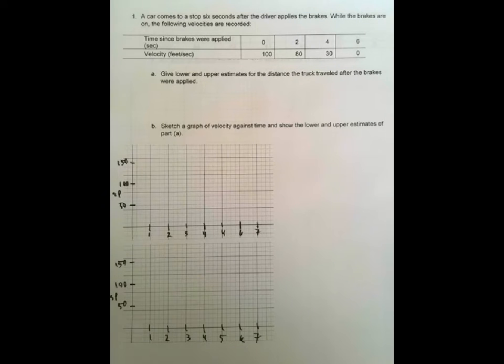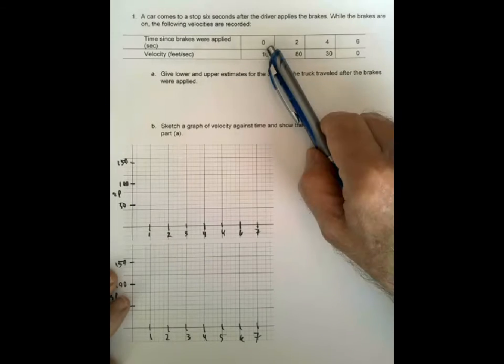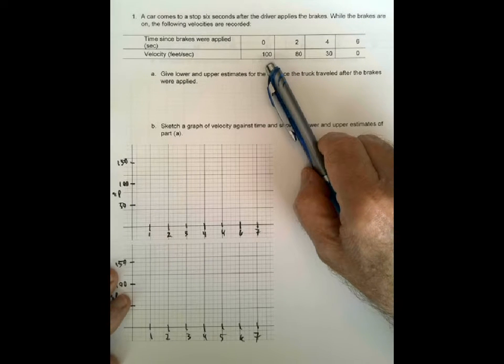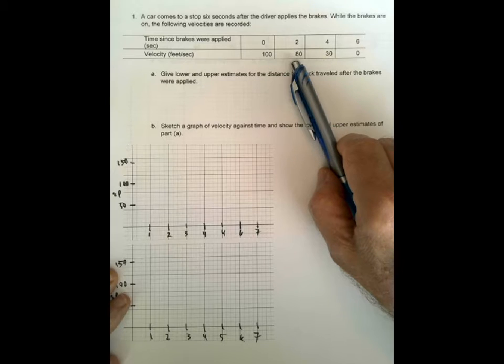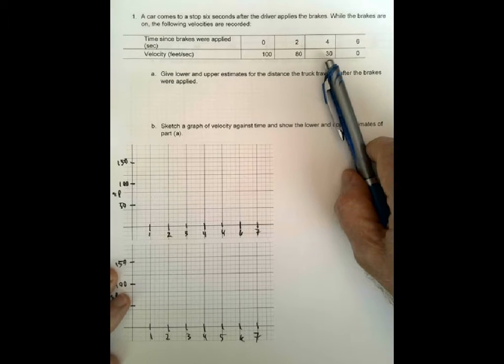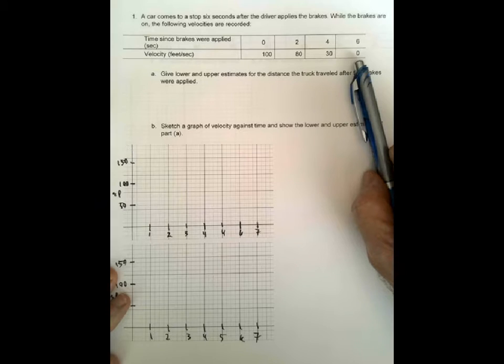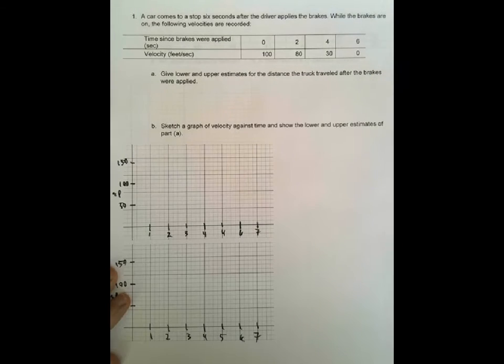Now, here's the situation. A car comes to a stop 6 seconds after the driver applies the brakes. While the brakes are on, the following velocities are recorded. Now notice in this one, they don't give you a graph. They just give you data. So at 0 seconds, the car was going 100 feet per second. After 2, it was going 80. After 4 seconds, it was going 30. And after 6 seconds, the speed was 0, meaning it had come to a complete stop. Okay? Now here's what we're supposed to do.